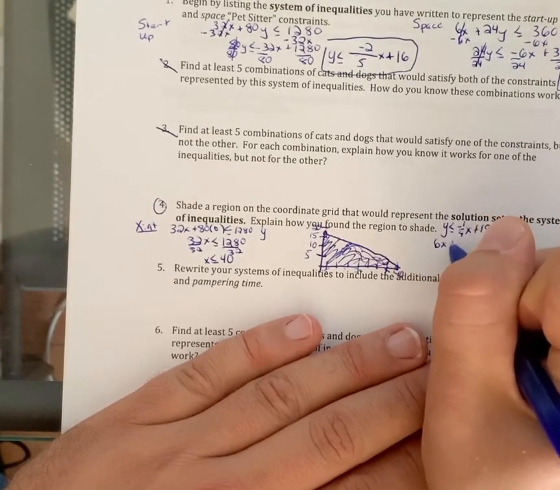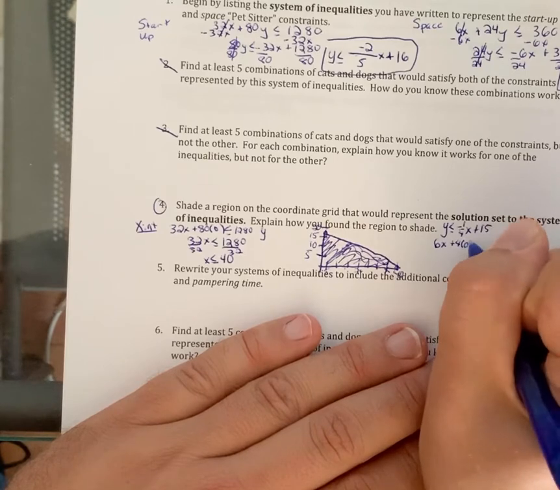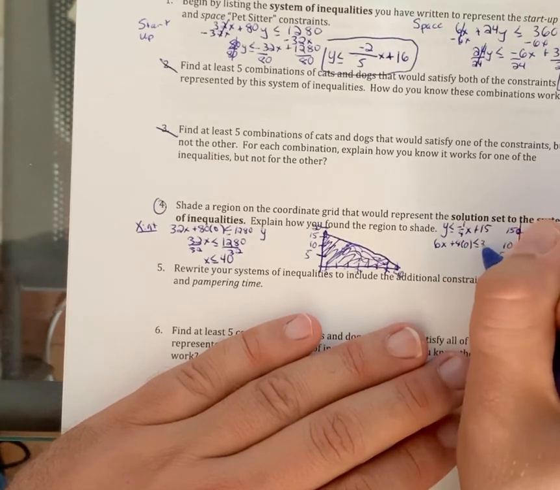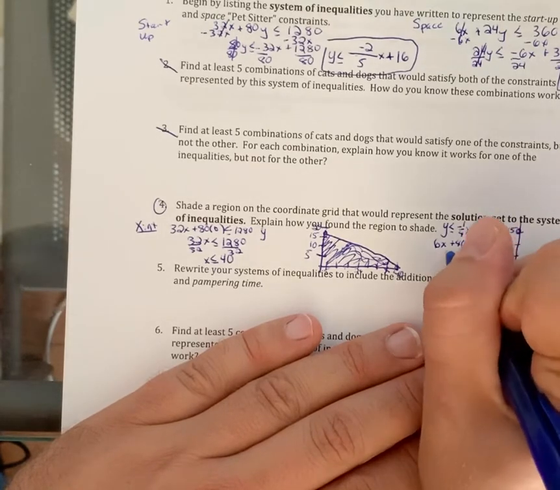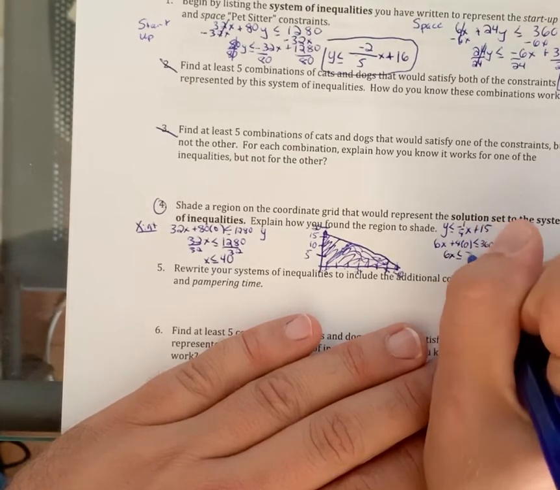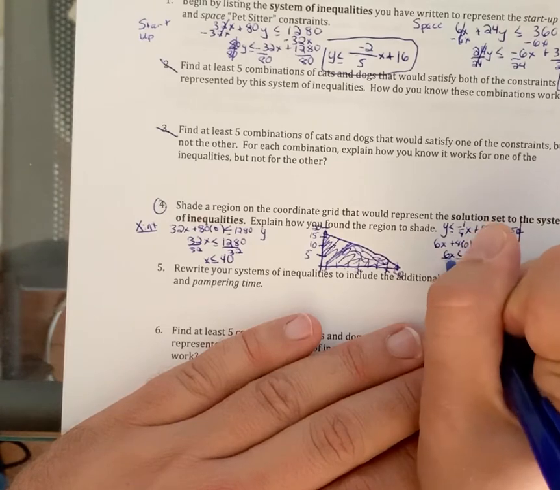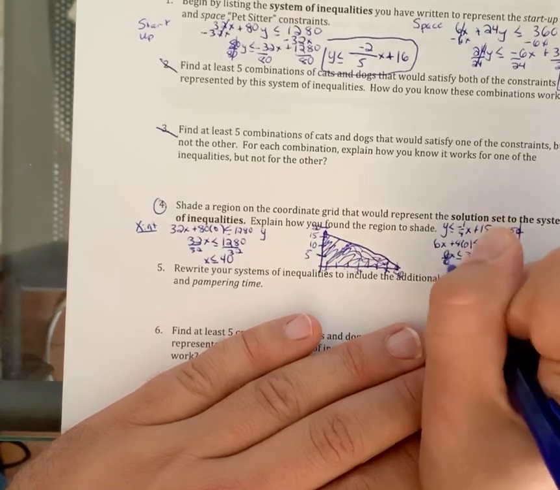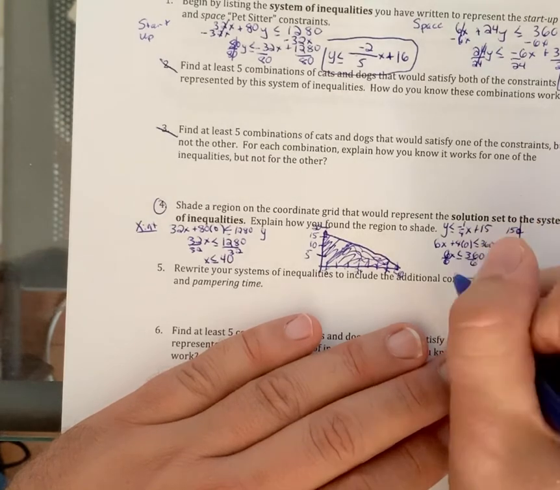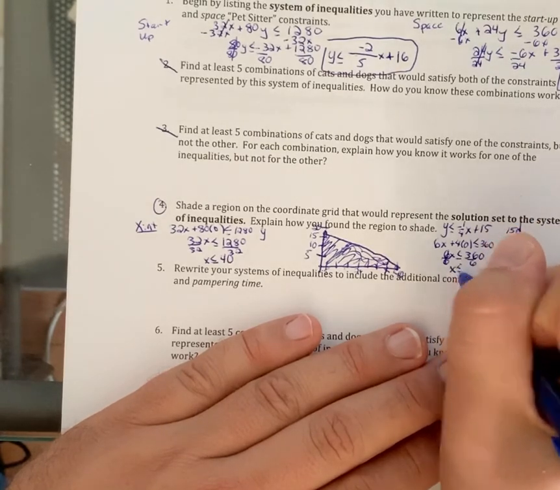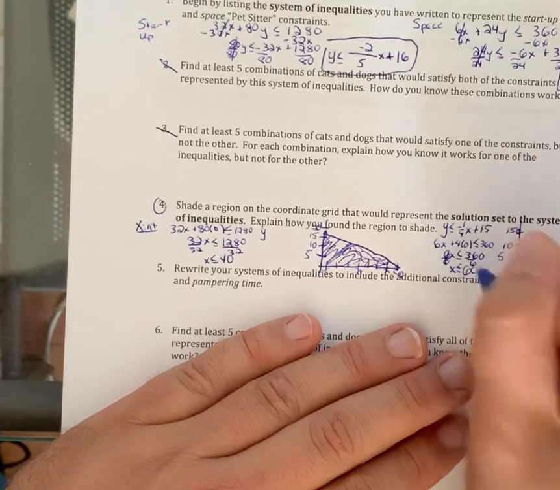So 6x plus 4 times 0 is less than or equal to 360. 4 times 0 is 0. So I'm just going to get 6x is less than or equal to 360. Divide both sides by 6. And then I would do 36 divided by 6, which is 6, and add a 0. So x is less than or equal to 60.